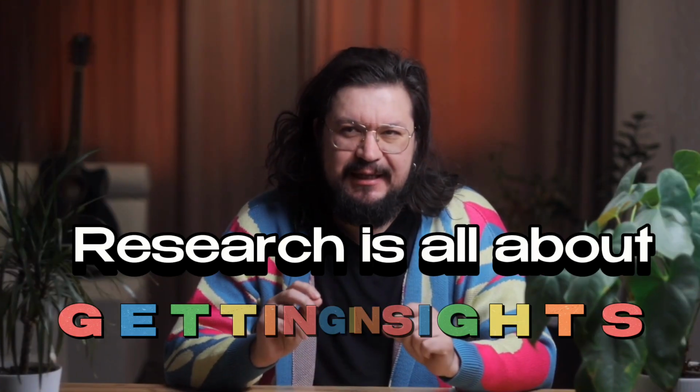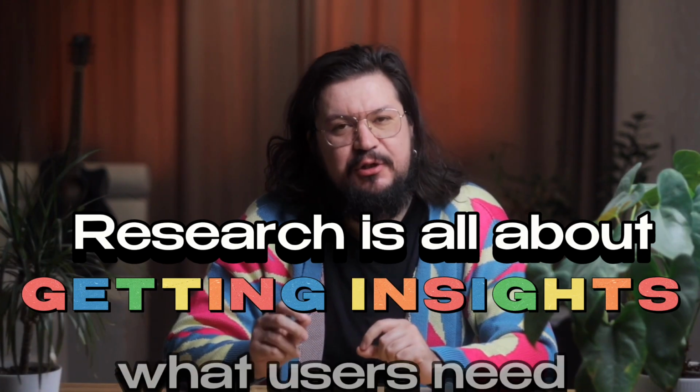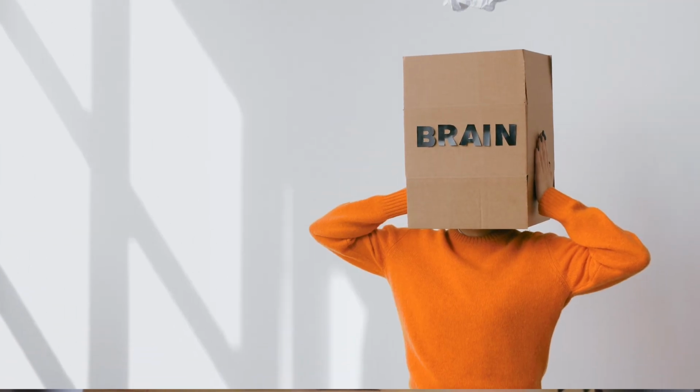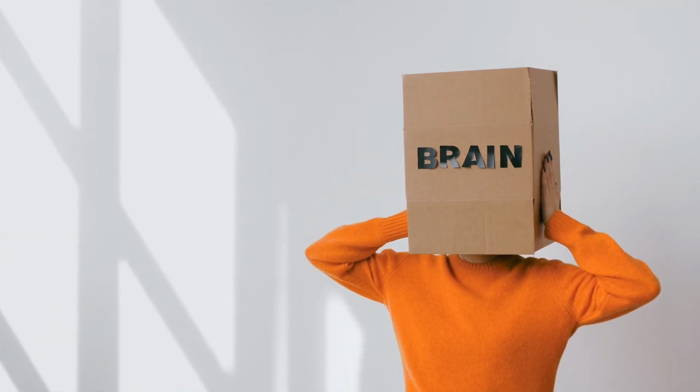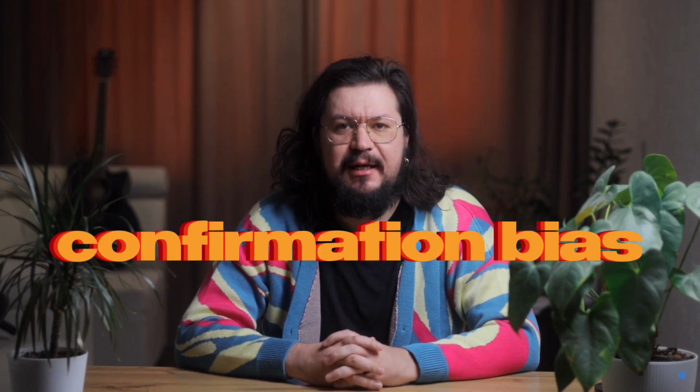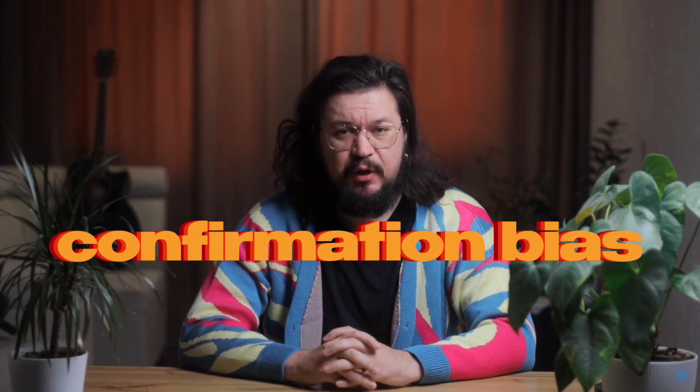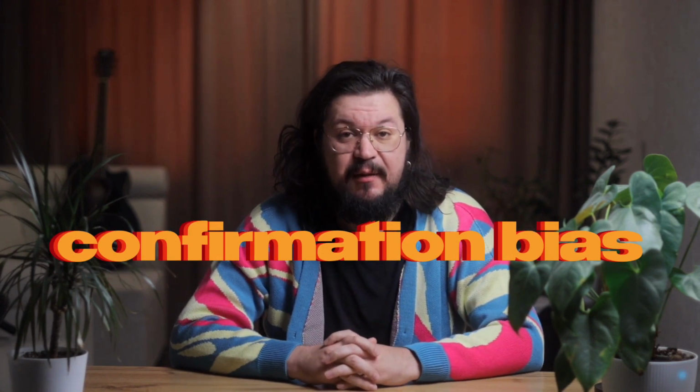Research is all about getting insights, which means understanding what users need. When we analyze data, we also need to check if it's influenced by cognitive biases. An insight often feels like a sudden realization, and that's when confirmation bias can sneak in. It feels validated with one review and almost undeniable with two.